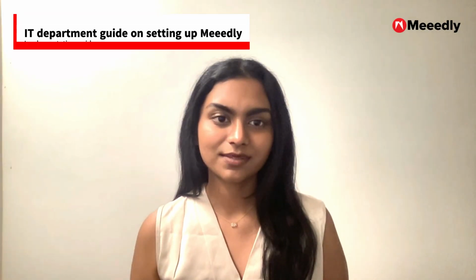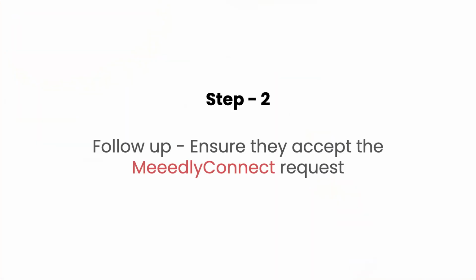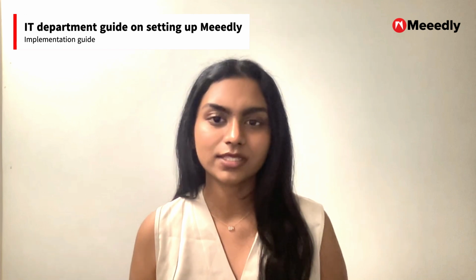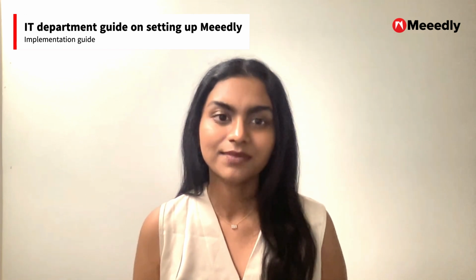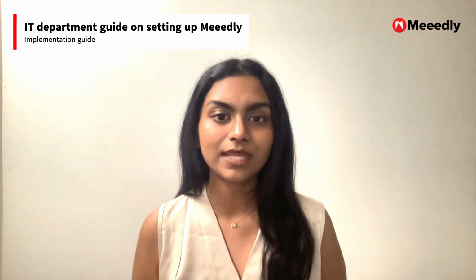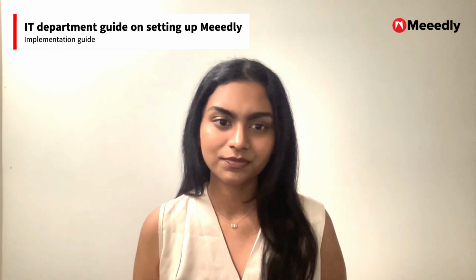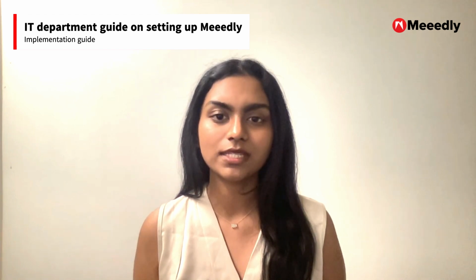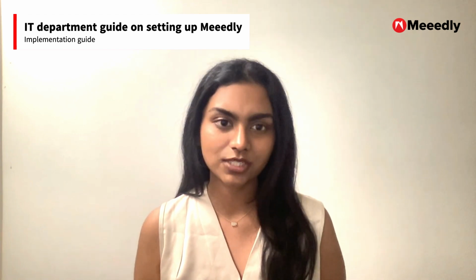Step 2. Establish connections. Follow up to ensure all Meeedly Connect requests are accepted and properly configured. You can check this simply by typing the email addresses of those organizations in the Meeedly Slots Finder and view if it still displays Setup notification. Once connected, your teams can seamlessly coordinate meetings with these external organizations.